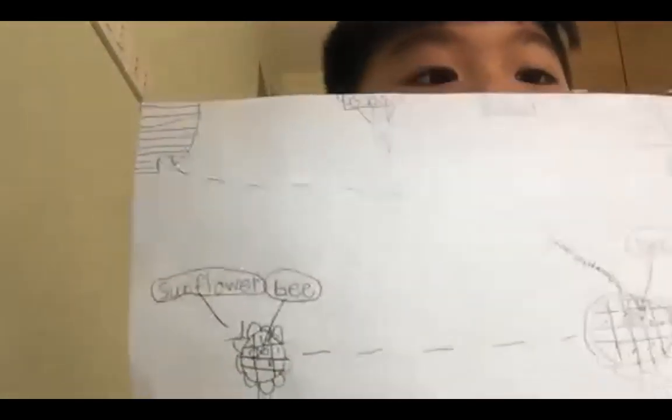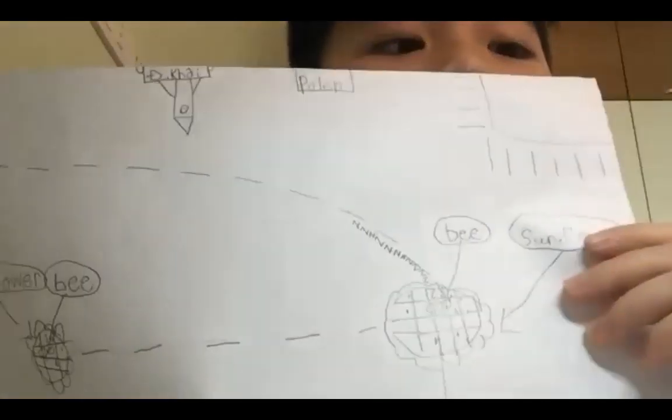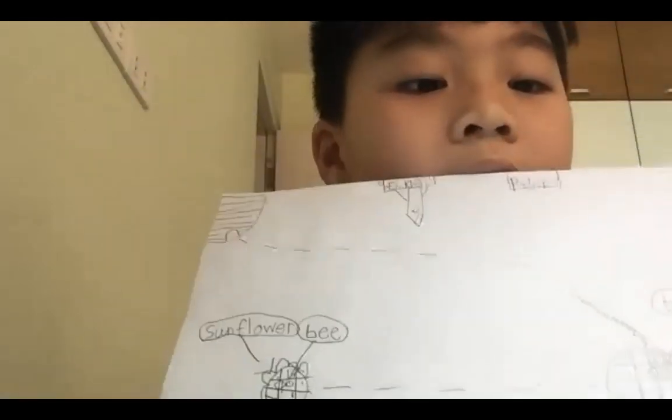Ooh, very good. You even show the path the bee takes. Could you explain your drawing to us, Zook? I drew a bee. What did the bee do? Could you tell us all the places the bee went? A bee take the seed from a flower to a flower.